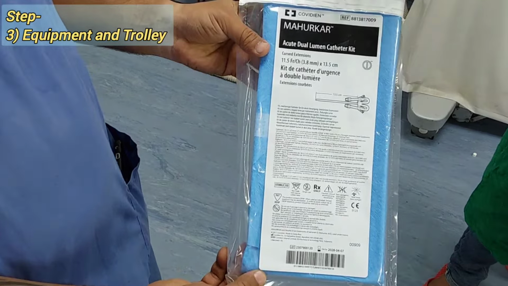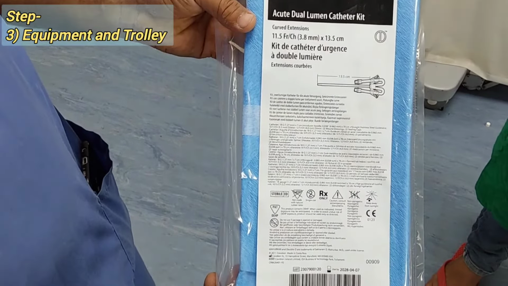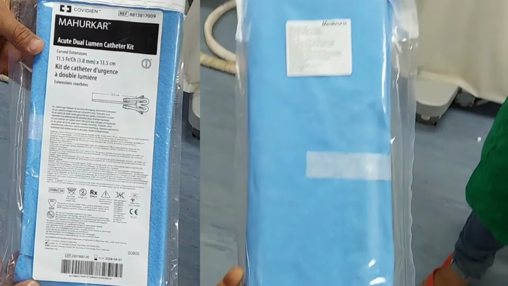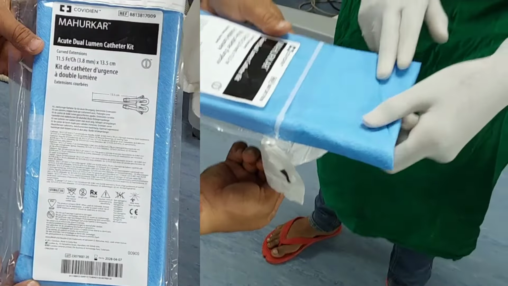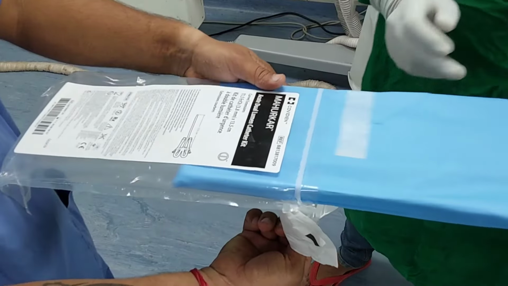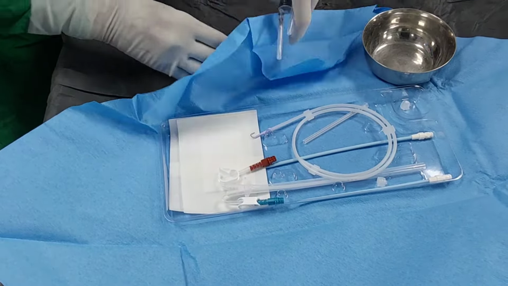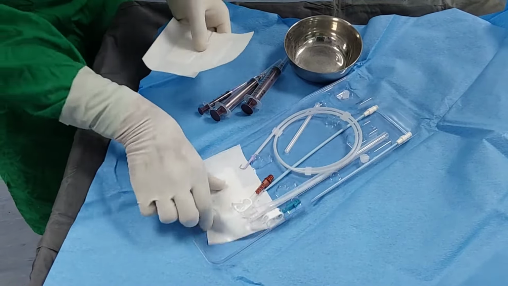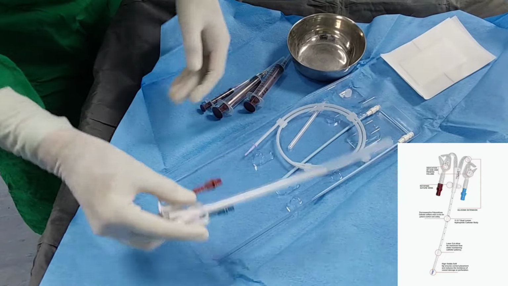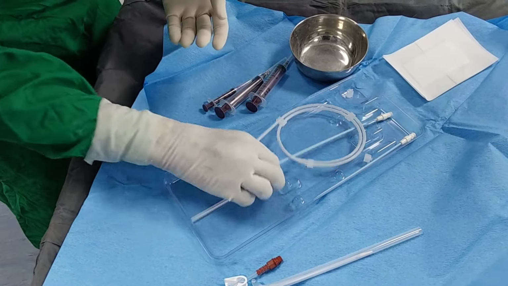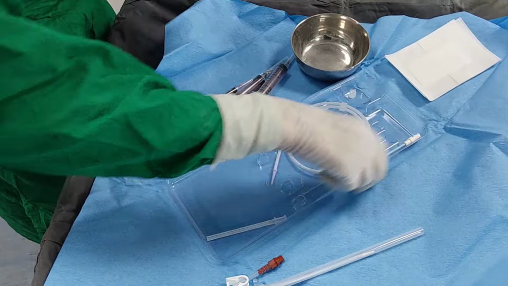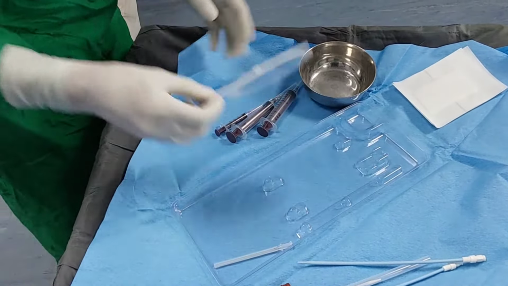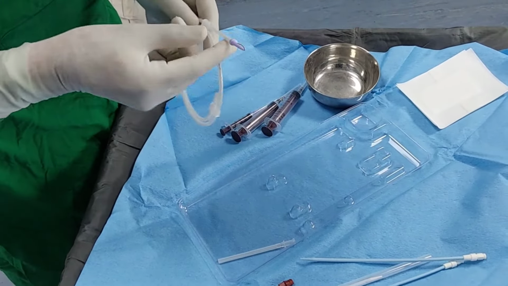Third step is the preparation of the trolley and the equipment. You can see this is the hemodialysis catheter. It is an 11.5 French double lumen catheter. It is sterile, completely sterile. Take it on the trolley. It contains 2 sterile Z-dress along with this double lumen catheter, an introducer needle and 2 dilator sheaths. One is small and one is large, and 2 stoppers, and this is a J-tip guide wire.